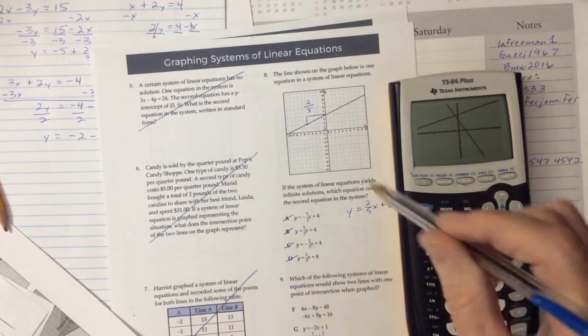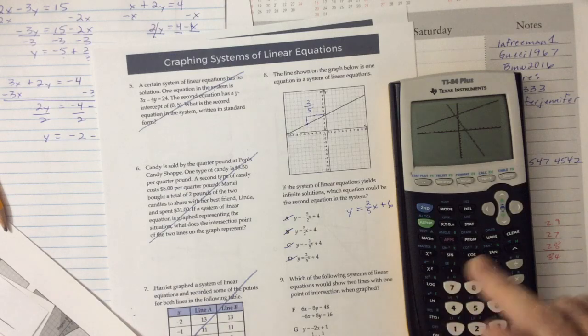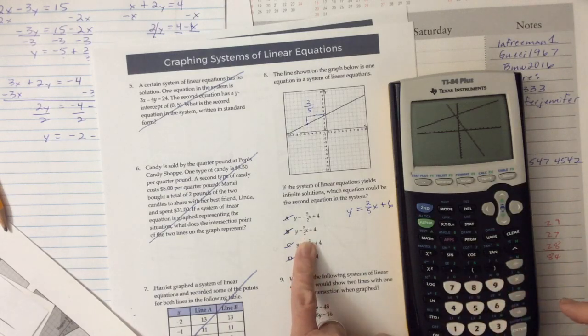I'm not sure. We're looking for, we found perpendicular. We found, let me put in B again.